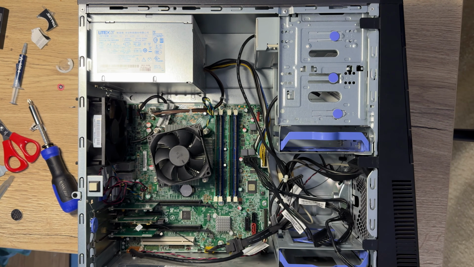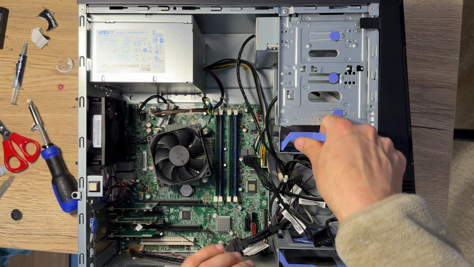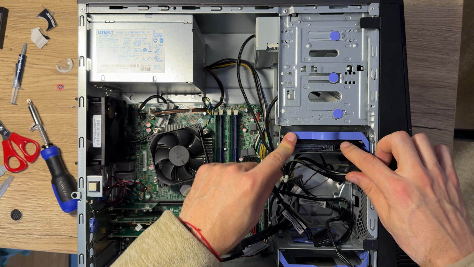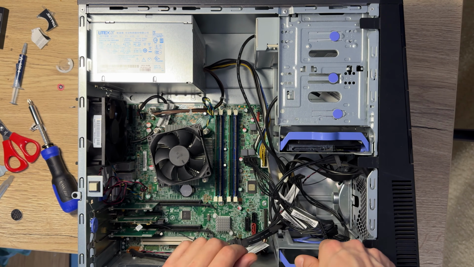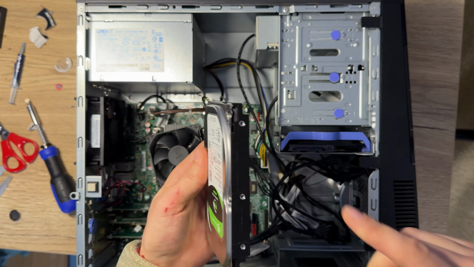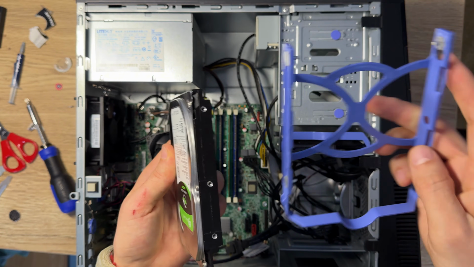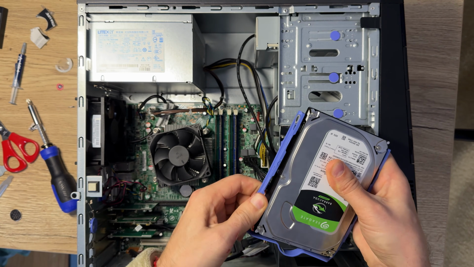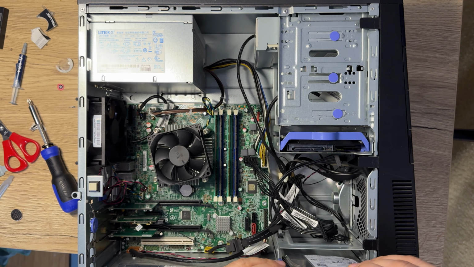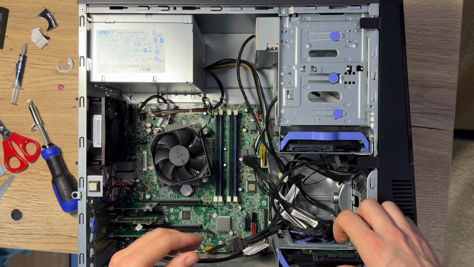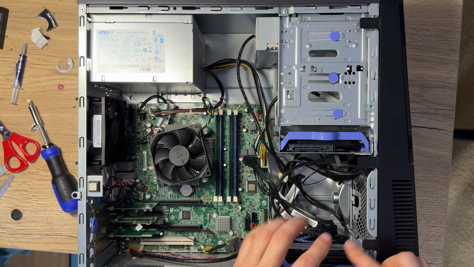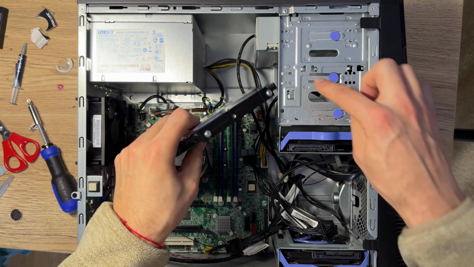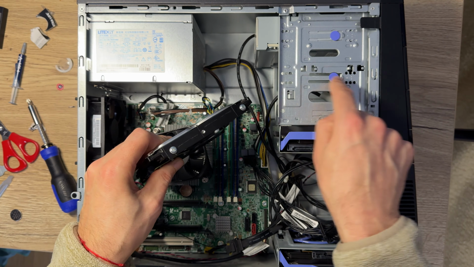Done. Next step, 2 HDD disks. Done. For the third one, I don't have a special place, but I'm going to connect it somewhere here to some of these holes.